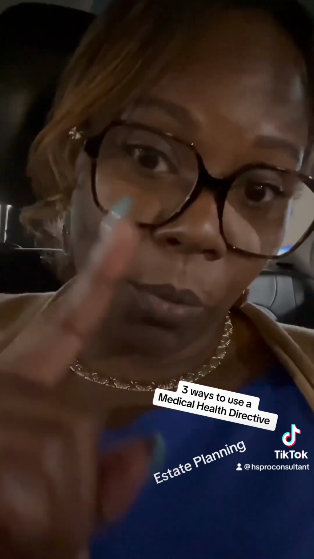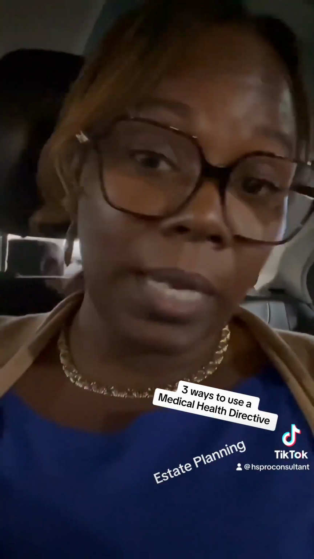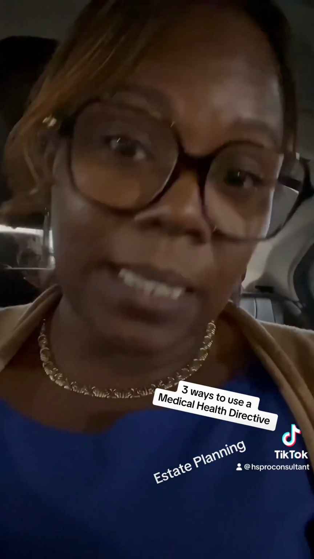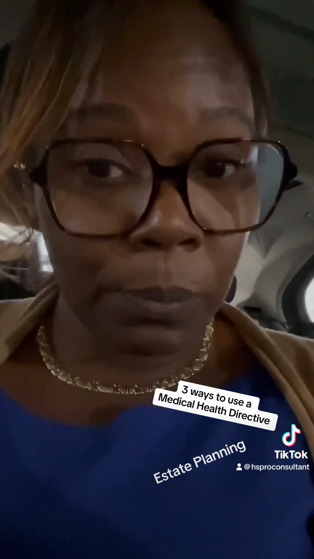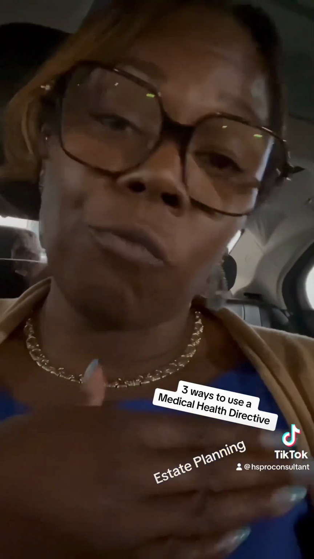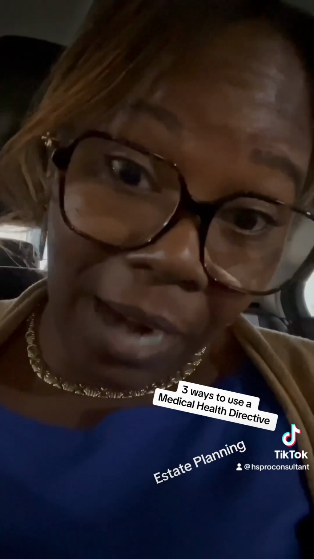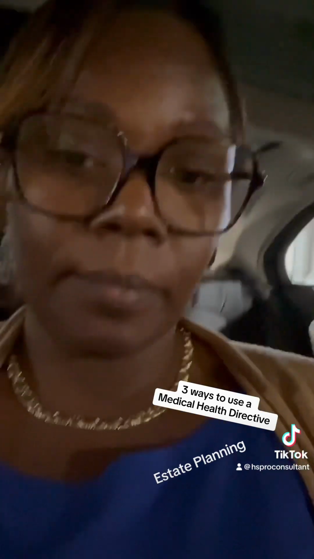Okay, so 3 ways to use a medical health directive. Number 1, for yourself. Get a medical health directive for yourself. You never know when an emergency might occur. There are car accidents, and a number of things that can cause you to be unconscious. God forbid that happens to you, but in case it does, you want to be prepared. You want to make sure that someone else isn't just running experiments on you and not honoring your wishes, or that they don't even know your wishes because you don't have this in place.